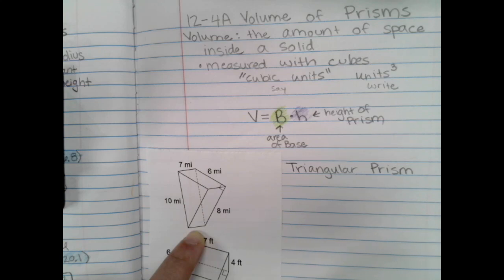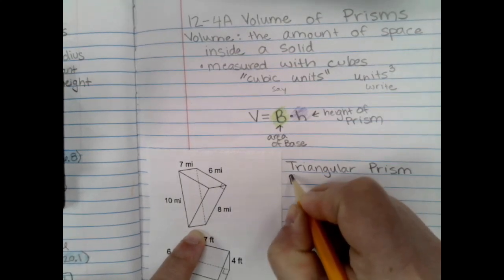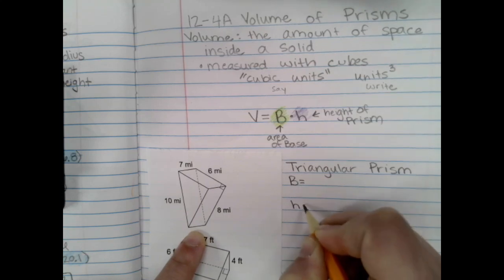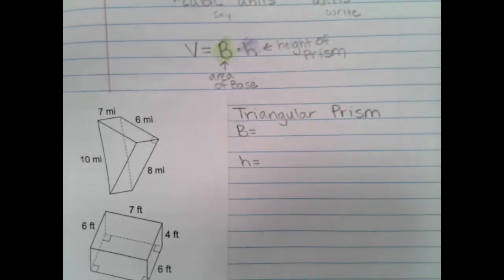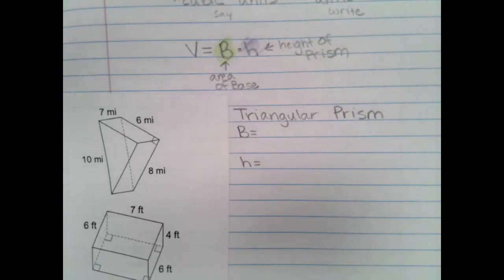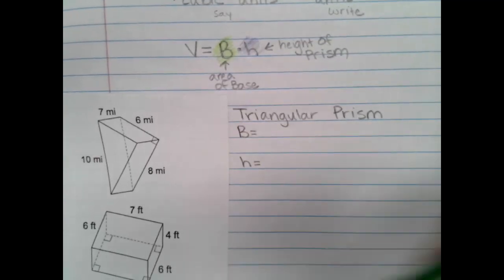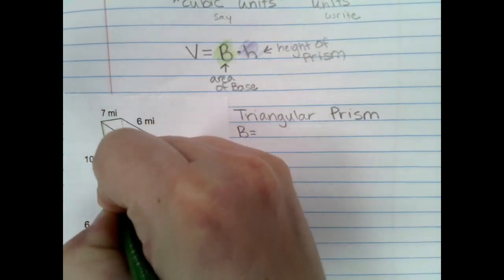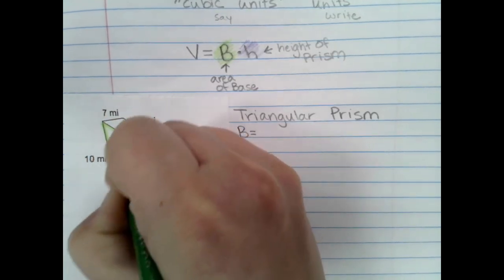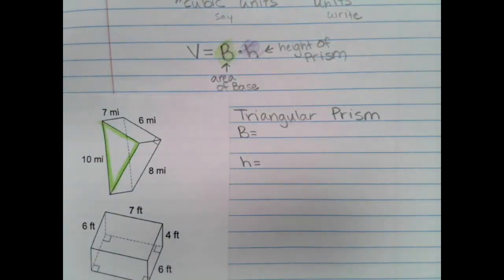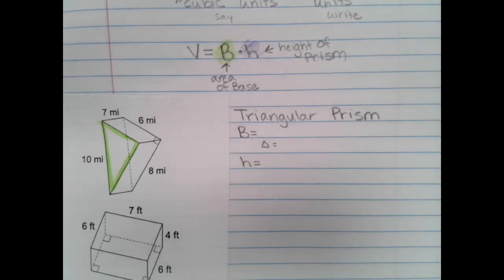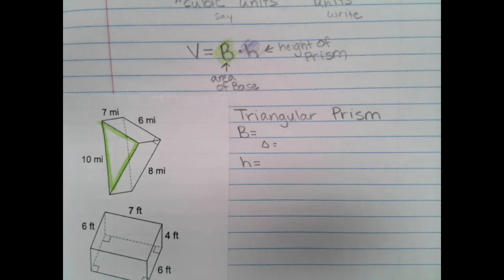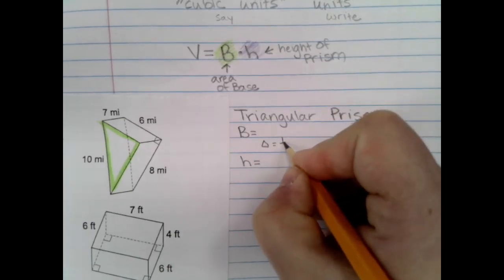And we need to find our capital B and our lowercase h. Those are the 2 things that we're looking for in each of these. So for a capital B, when we look at a triangle, we're looking for, how do we find the area of a triangle? What's our formula? Triangle is half base times height.